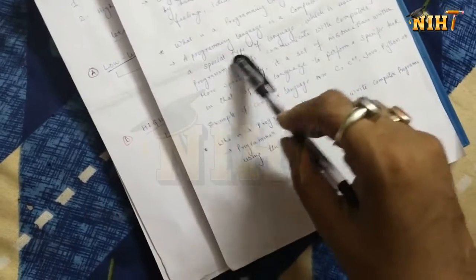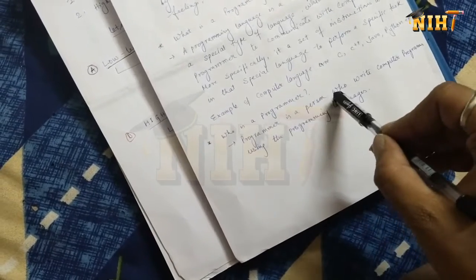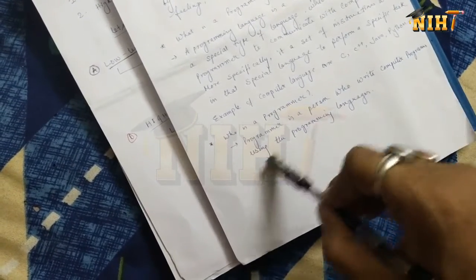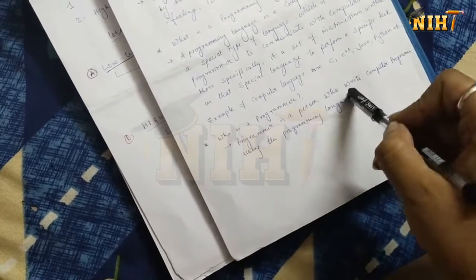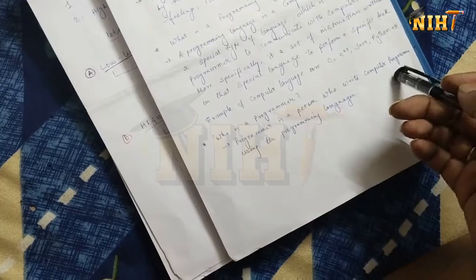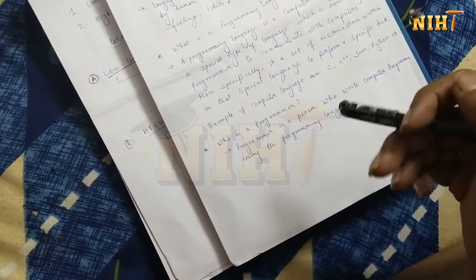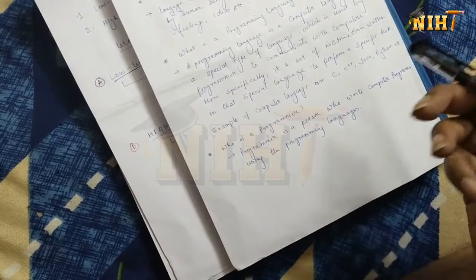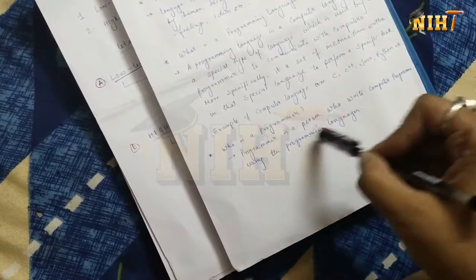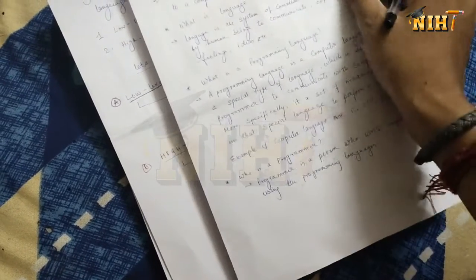Here it is written: programmer. So who is a programmer? A programmer is a person who writes computer programs using programming languages. So a programmer is a person who is writing or interacting with the computer using the programming languages, giving commands to the computer, developing instructions using programming languages. Okay, let's see the next topic.